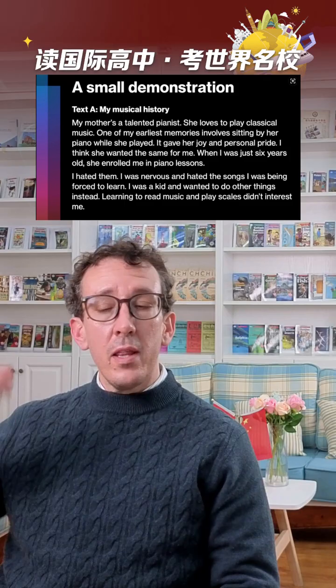This is an excerpt from the first text A, which is titled "My Musical History." Right, and we'll have a look at an excerpt from text B as well. It's quite a different article from this one. Let's have a read.